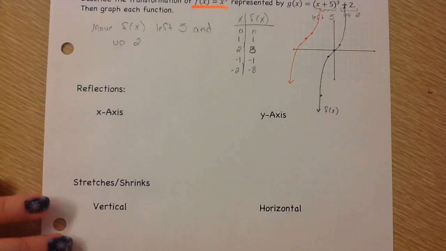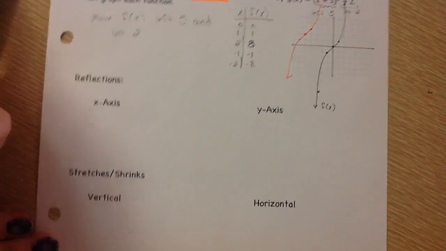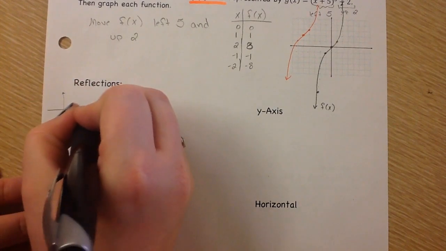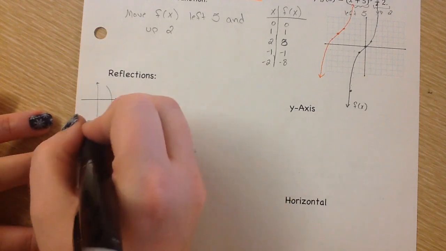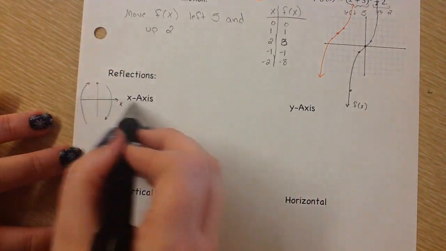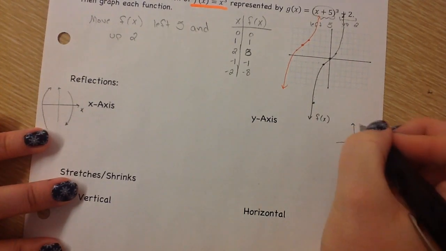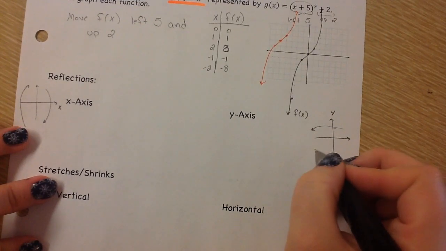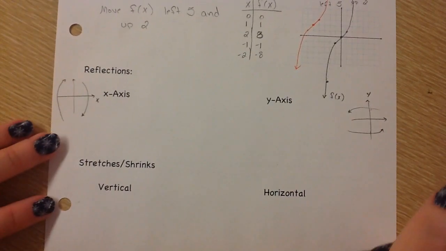All right, next, reflections. If you don't remember your reflections, depending on how you flip, you can reflect over the x-axis. Your x-axis is right here, so it's going to take whatever's up here and flip it down, or whatever's down here and flip it up over the x-axis. If you reflect over the y-axis, here's my y-axis, it's going to take whatever is over here and flip it over on this side, and whatever's over here, flip it on that side. So it's going to flip from one side to the other for the y-axis.